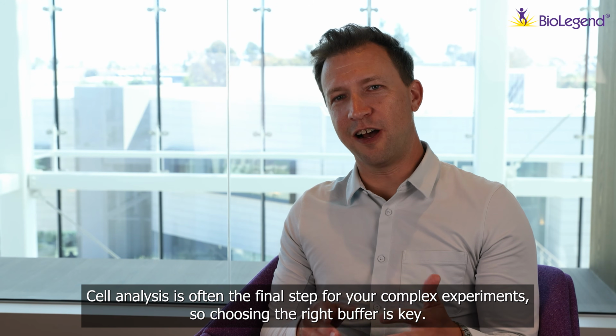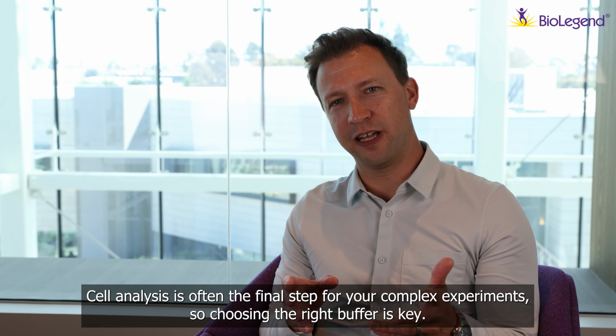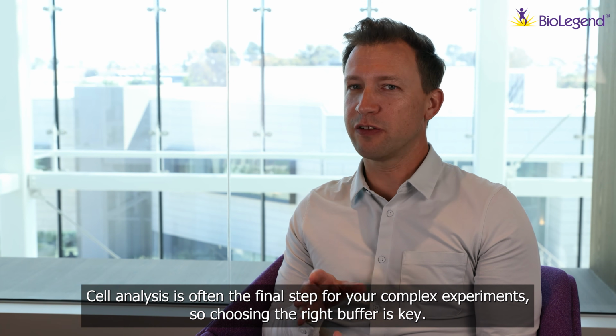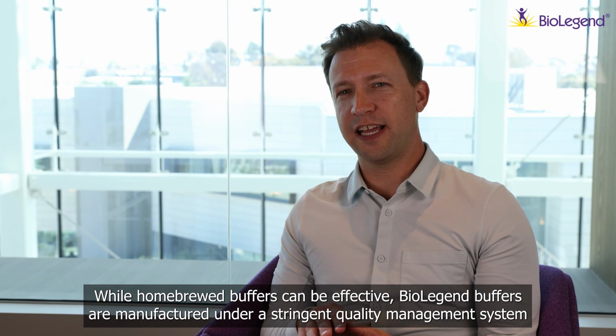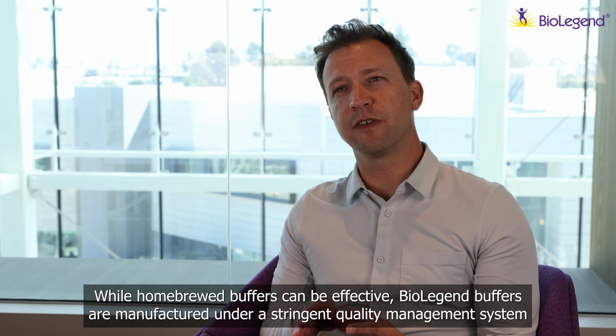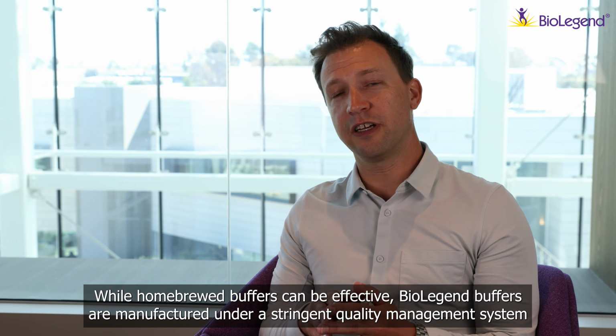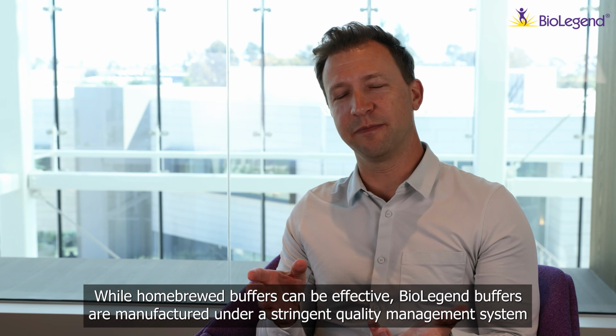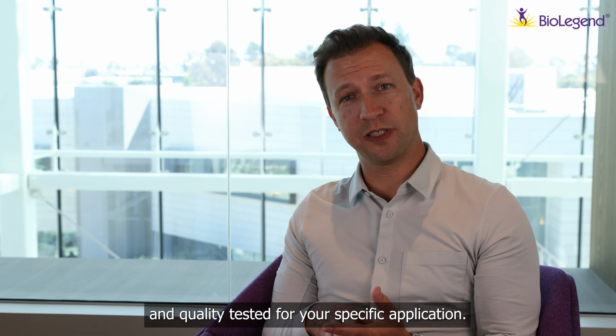Cell analysis is often the final step for your complex experiments, so choosing the right buffer is key. While homebrew buffers can be effective, BioLegend buffers are manufactured under a stringent quality management system and quality tested for your specific application.